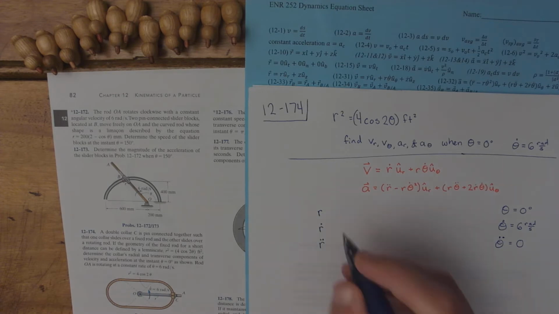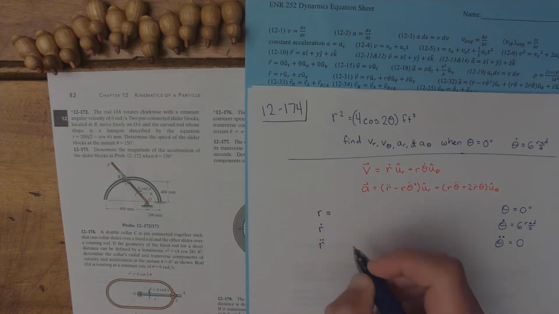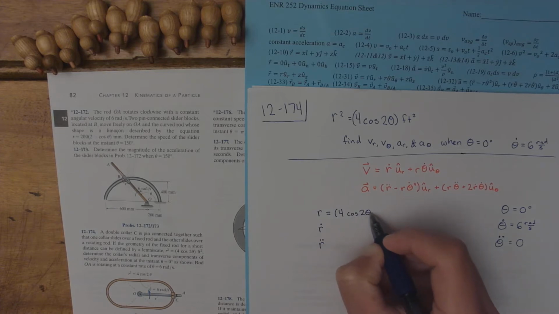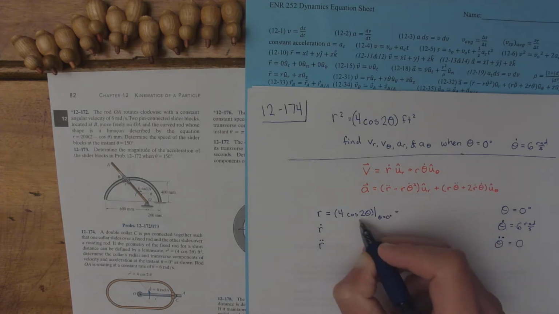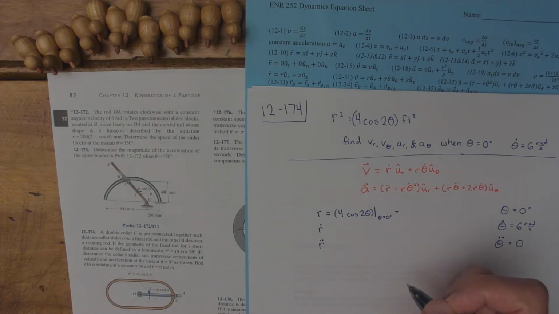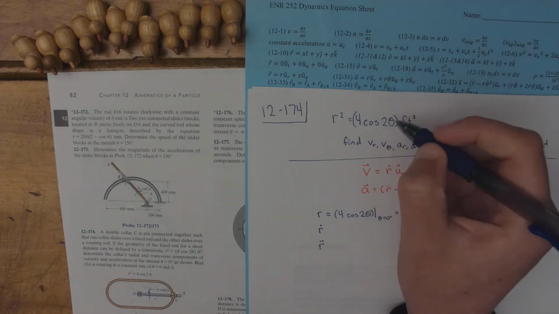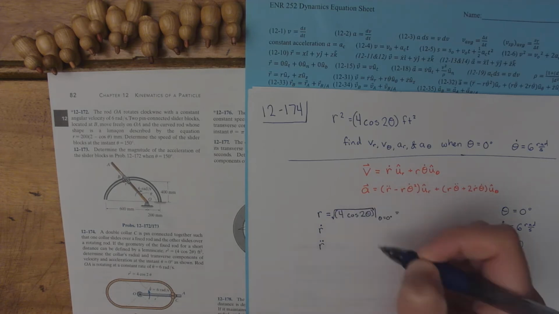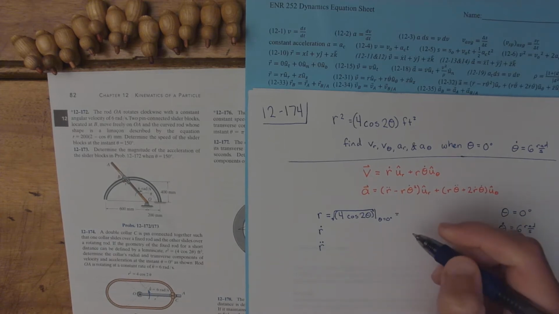So I want to evaluate r when theta is equal to 0 degrees. Actually, I'm going to rewrite r first because it's going to help later when I take the derivative. So we have 4 cosine of 2 theta, evaluated when theta is equal to 0 degrees. That gives me cosine of 0 is equal to 1. Ooh, I missed something here. Because this is r squared, this is supposed to be the square root, right? Because r squared is equal to this, so r is equal to the square root of that. So I guess it's a good thing that I rewrote it.